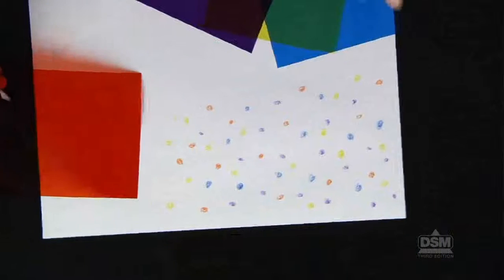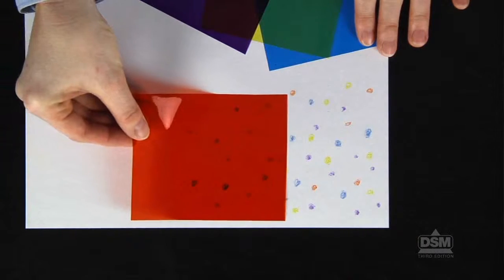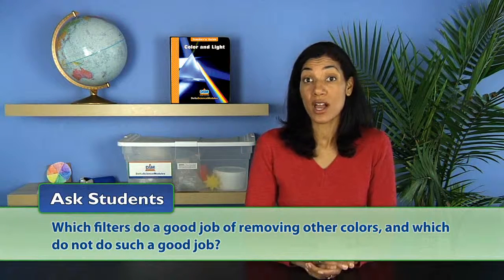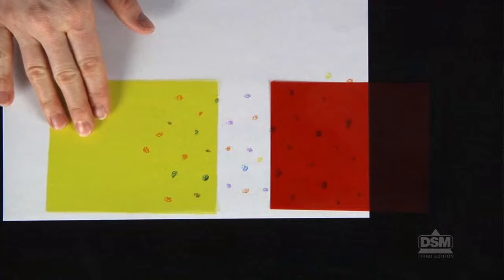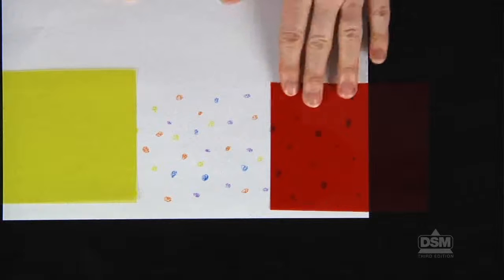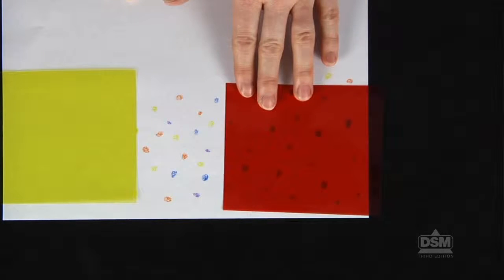Students should have found that a colored dot, when viewed through the same color filter, becomes harder to distinguish from the paper. Ask which filters do a good job of removing other colors and which do not do such a good job. Some filters, such as yellow, allow many colors of light to pass through them and so do not dramatically affect viewing, while other filters, like red, block out many more colors.